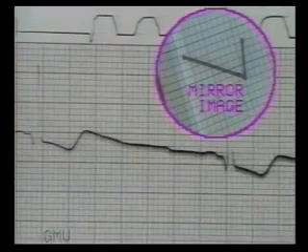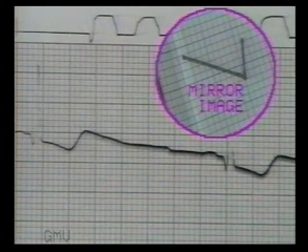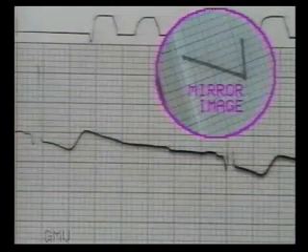The ST segment takes an angled downward slope and rises steeply upwards to join the T wave. The T wave is flat. It is best seen in leads with a prominent R wave. The inset shows the mirror image.